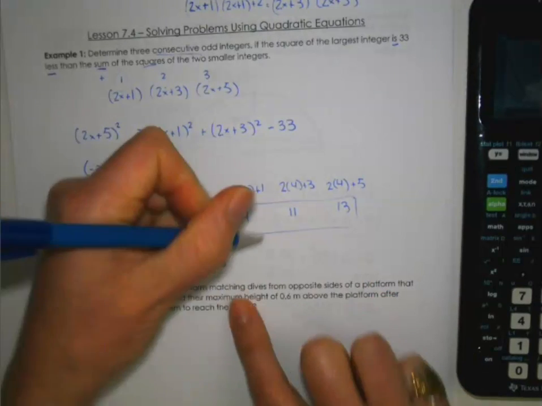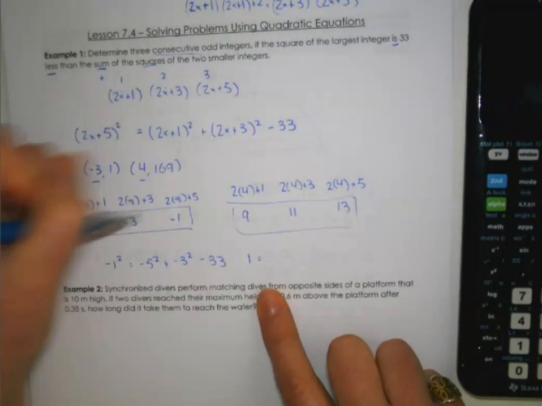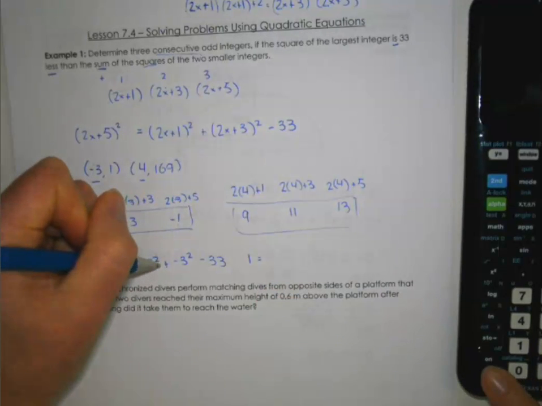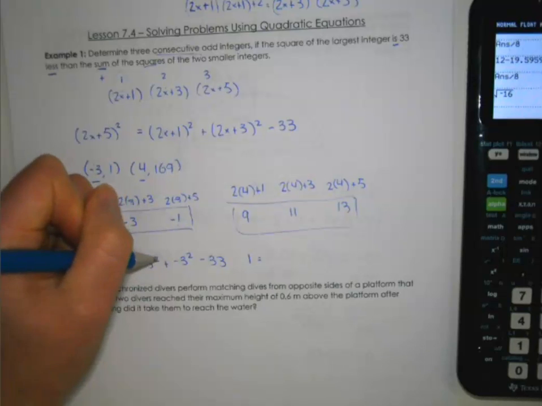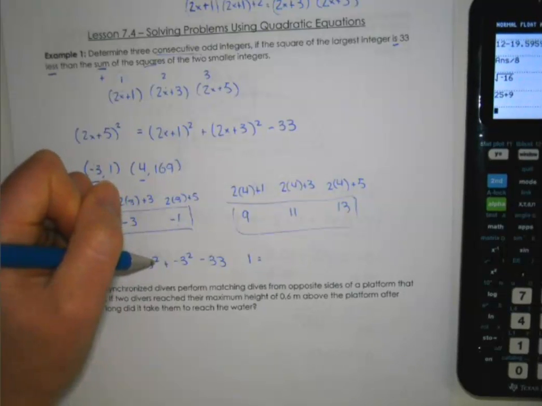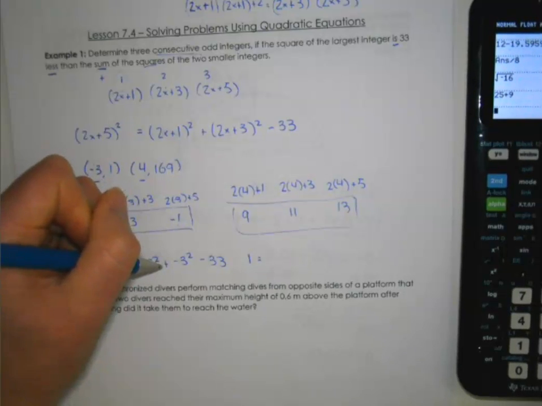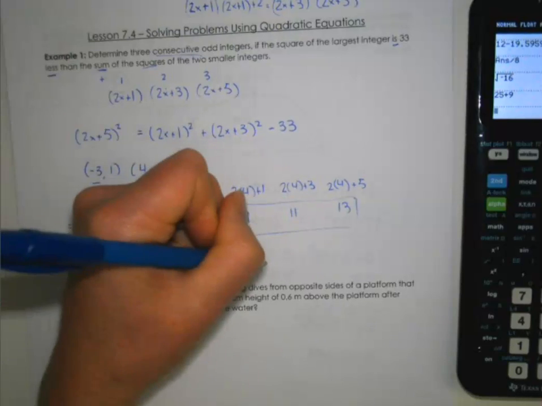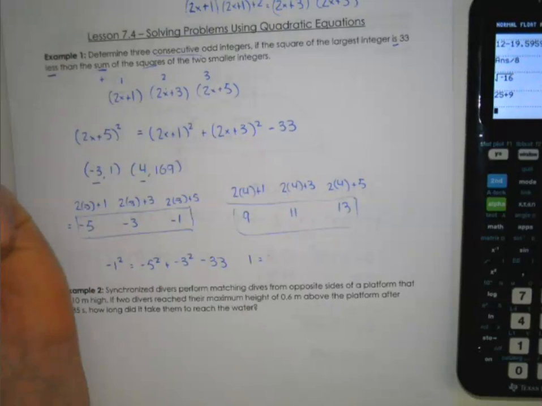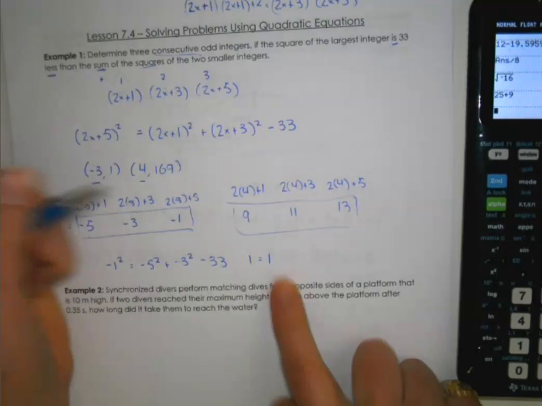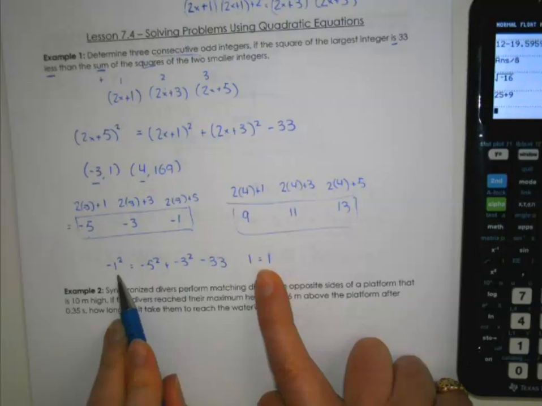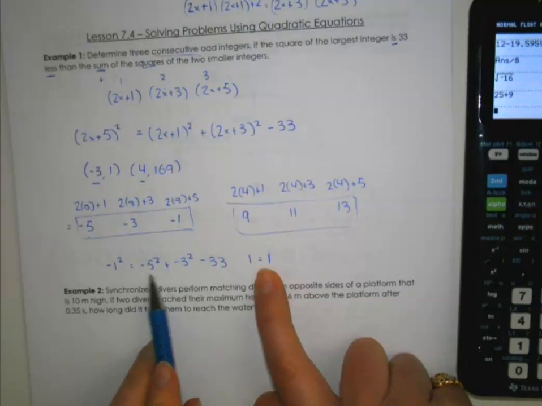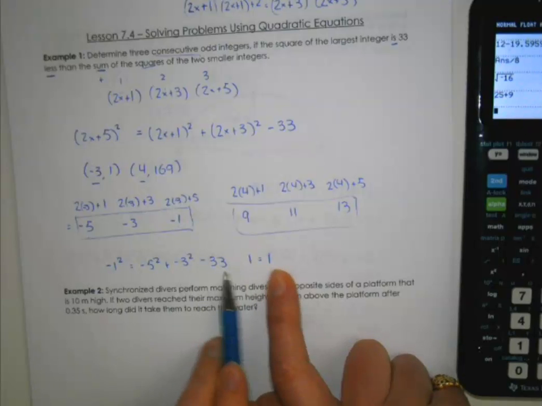So -1 squared gives us 1, 25 plus 9, so I'm just going to go in there. 25 plus 9 gives us 34, minus 33 gives us 1. And so we see that that is true, right? The square of our largest integer was equal to the square of our other two added together minus 33.